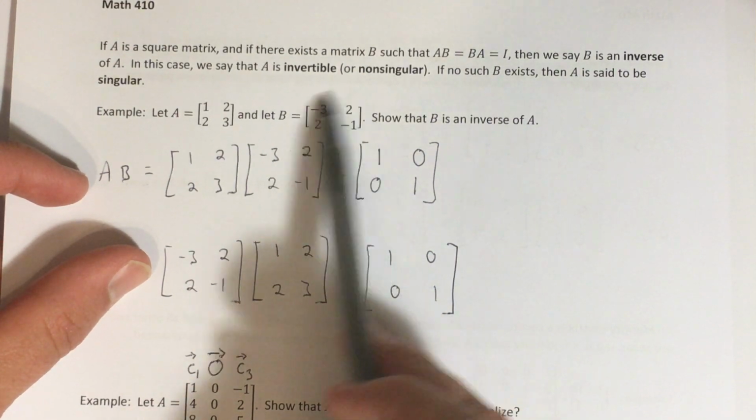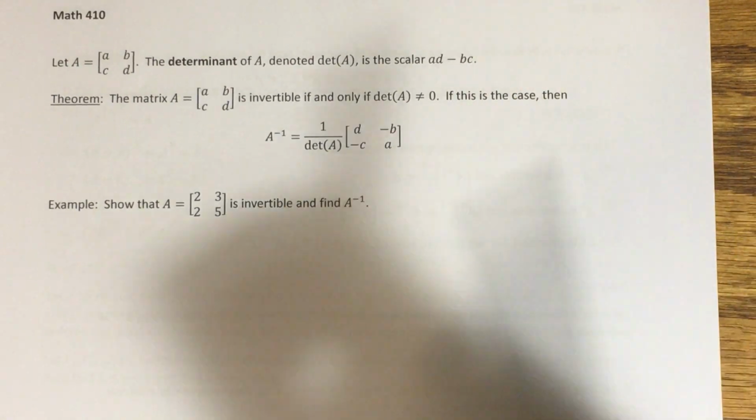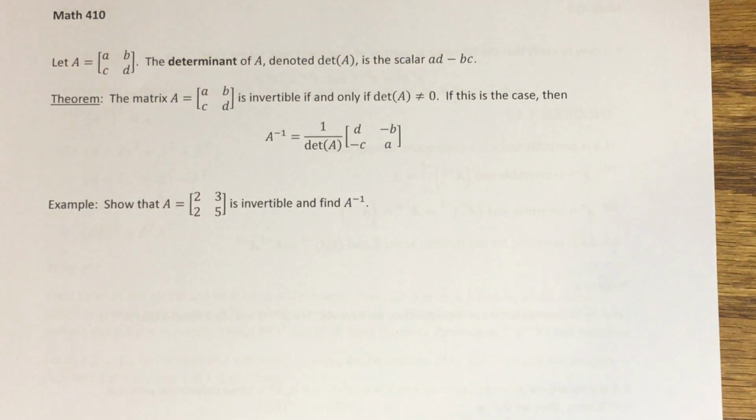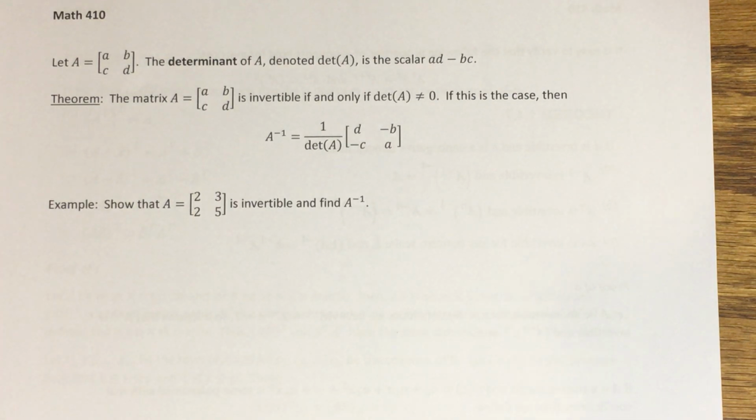How would you come up with this? Well, in the case of a 2 by 2 matrix, we have an algorithm for doing that. Now, I'm not going to derive this algorithm deductively. We're not going to show where this comes from. We do have the tools to do that here, but we're actually going to come up with a much more powerful algorithm in the next section that sort of replaces this.